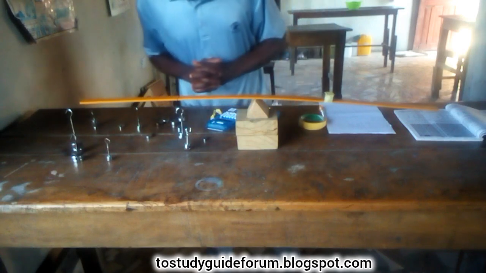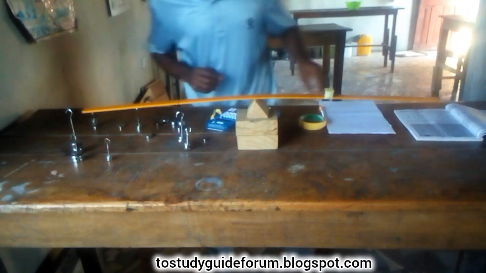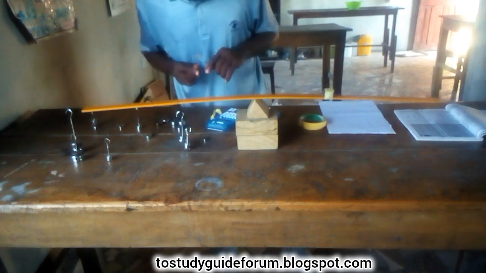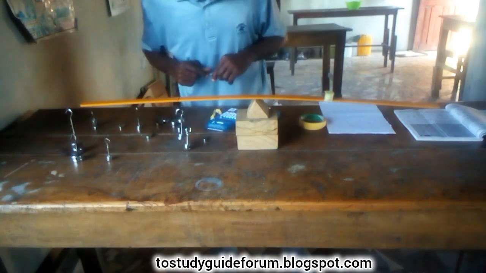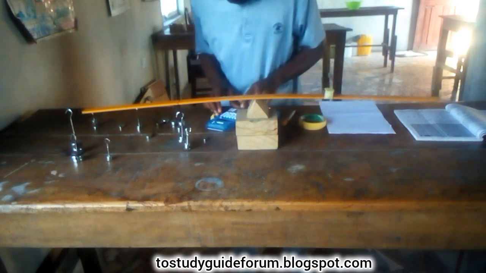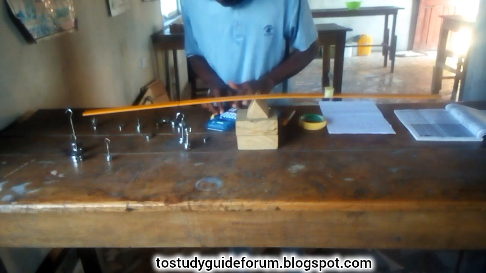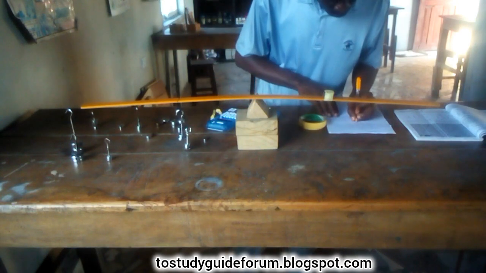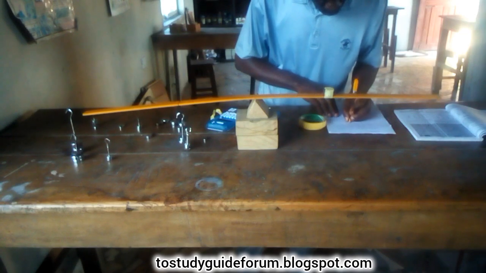So we have it, it's balanced at 28. Actually, yes, 28. That means 50 minus 28, we have 22. 22.00, that's what we have.